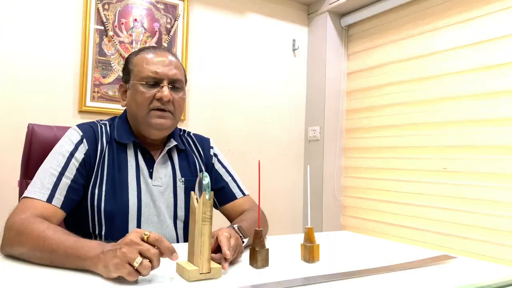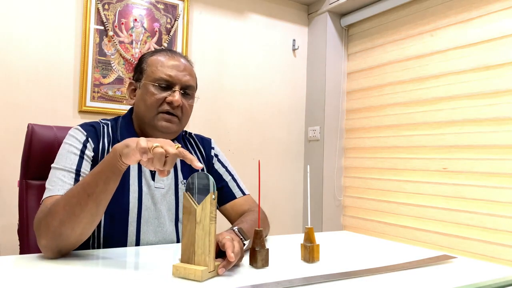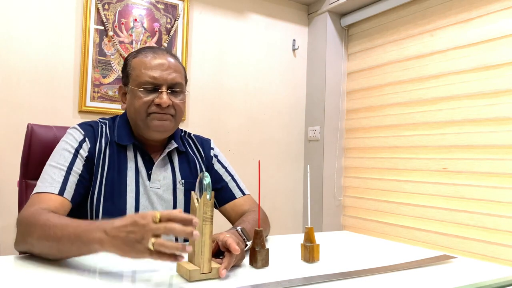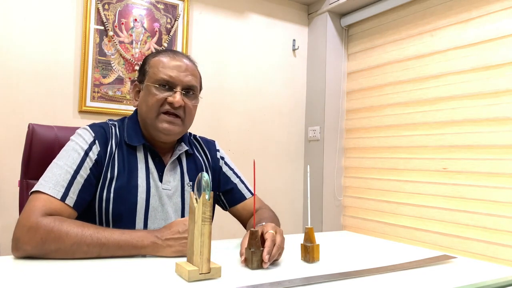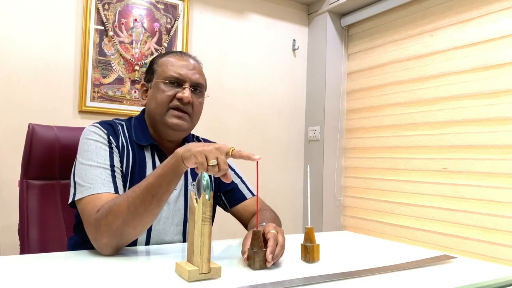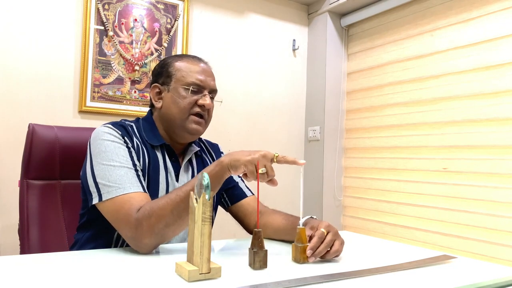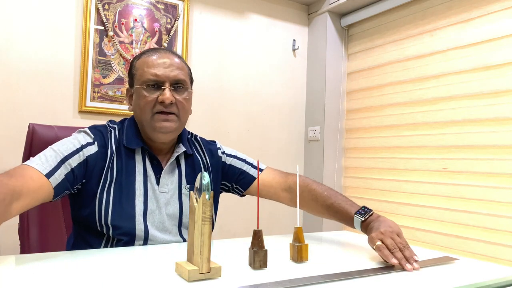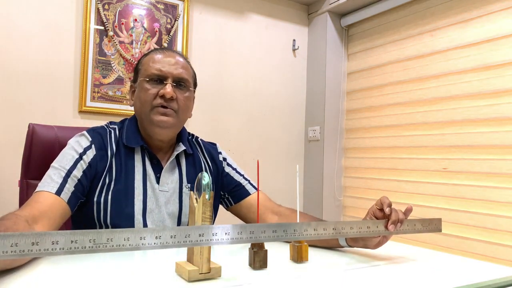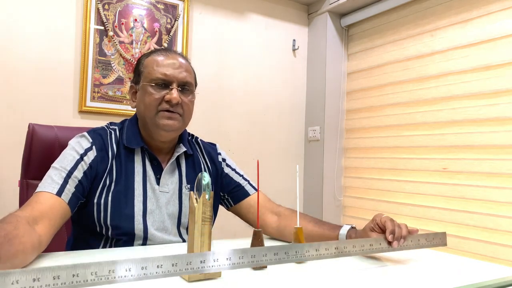Today we are performing the experiment to find the focal length of a convex lens. The apparatus required in this experiment: a convex lens, the stand to hold it, the object pin, where we will use a red pin as the object pin, the image pin, where we will use a white one as the image pin, and a scale with a length of 100 centimeter.